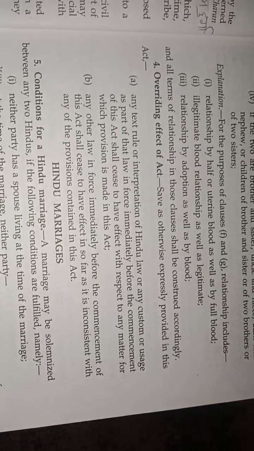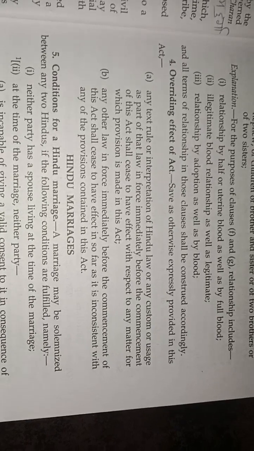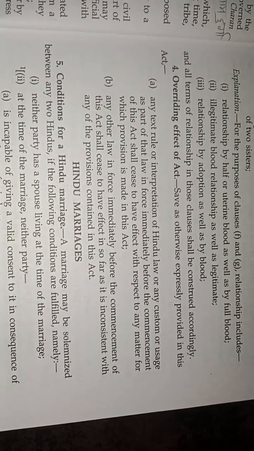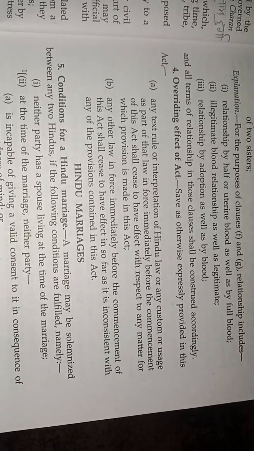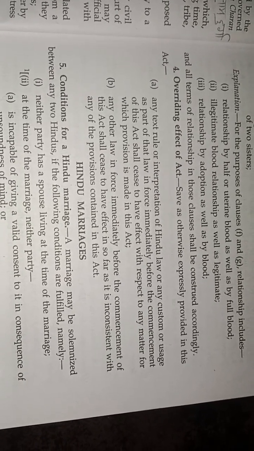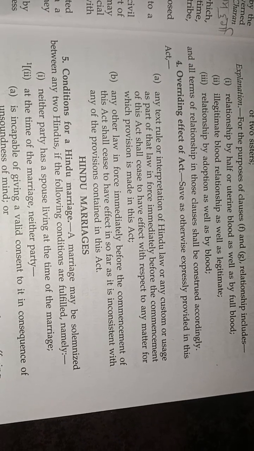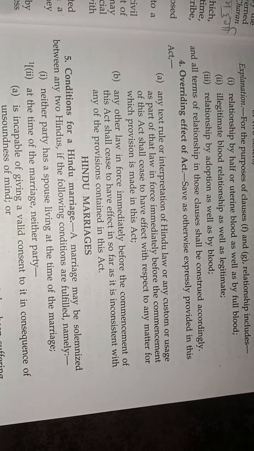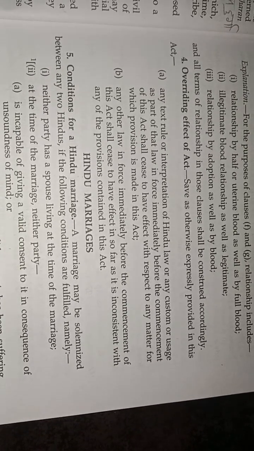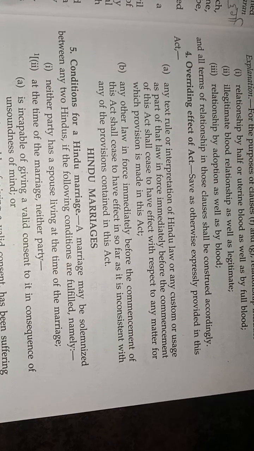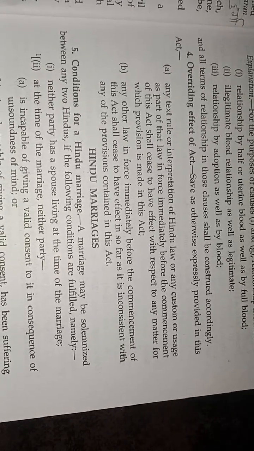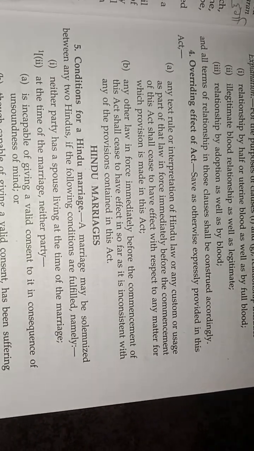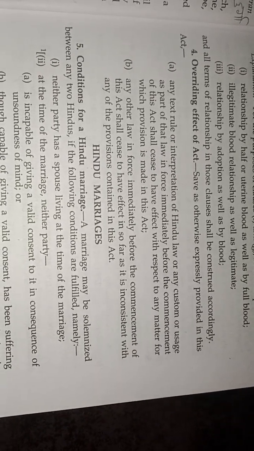Section 4, overriding effect of the Act. Save as otherwise expressly provided in this Act, clause A: any text, rule or interpretation of Hindu law or any custom or usage as part of that law in force immediately before the commencement of this Act shall cease to have effect with respect to any matter for which provision is made in this Act.